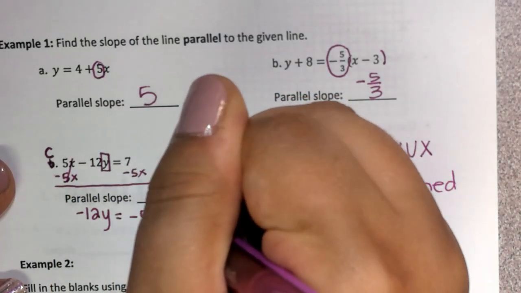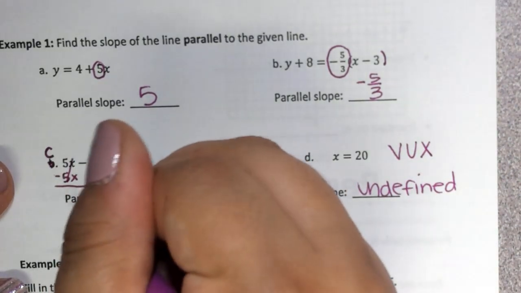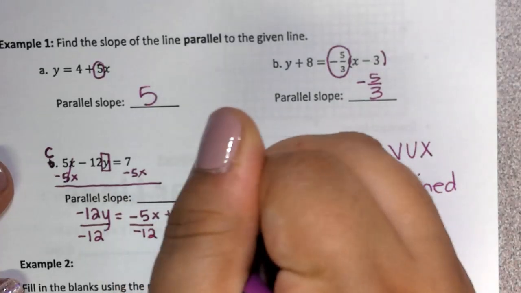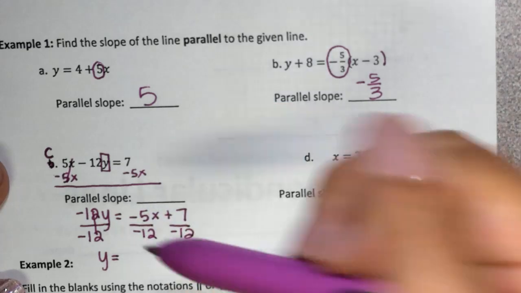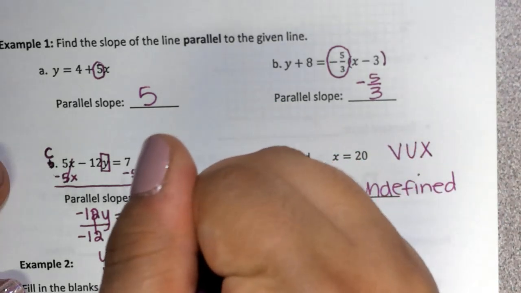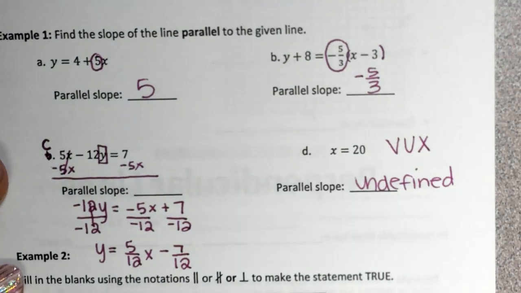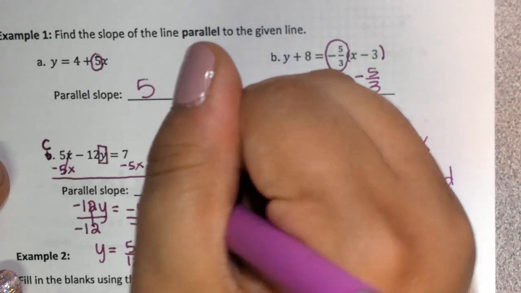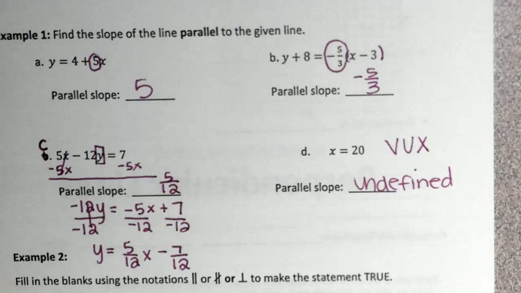And that's going to give me negative 5x plus 7, because that's a positive 7. Then what? Divide it by negative 12. A negative divided by a negative is a positive, so 5 over 12x minus 7 over 12. And what's my slope? 5 over 12. What would be a slope parallel to that? 5 over 12. Perfect. Are we okay with parallel lines? We're good? Okay.